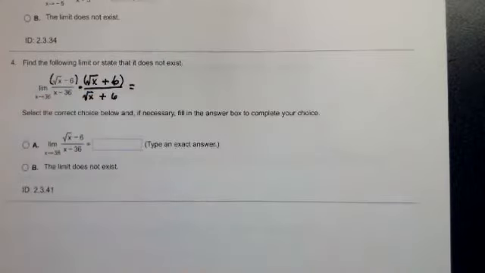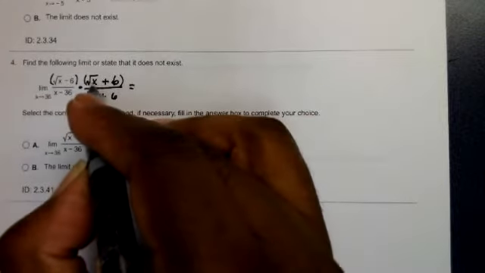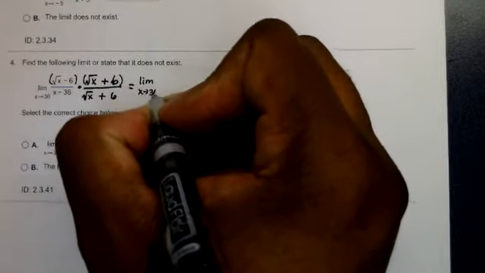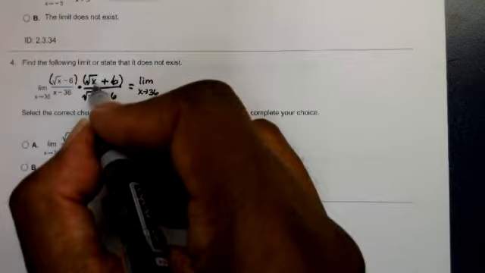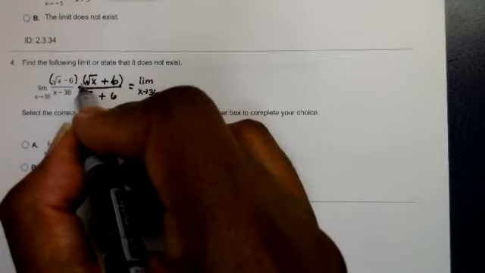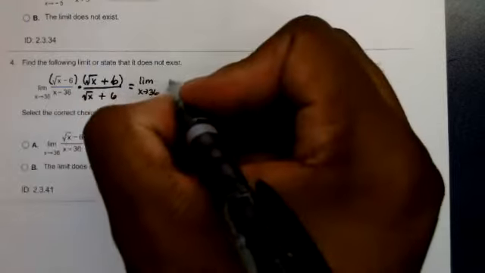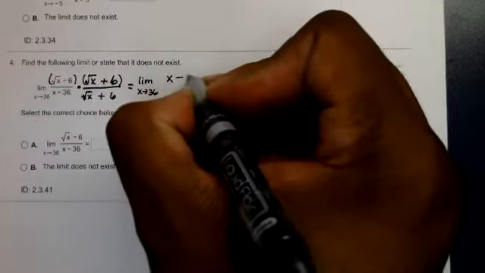A sum and a difference of 2 squares, which means I can square the first term, which is, of course, now I'll just bring the limit as x approaches 36. I square the square root of x. When I do that, it wipes out the radical. So I'll be left with just x, and then minus the square of the second term, 6 times 6, which is 36.